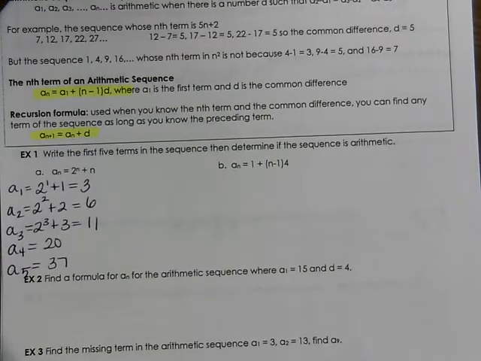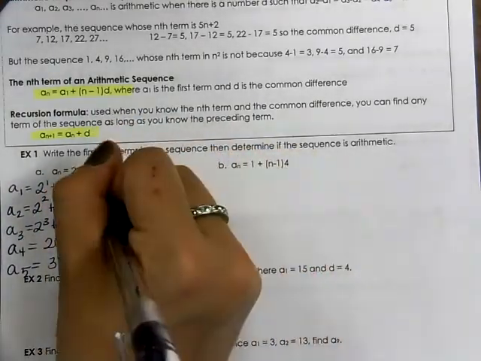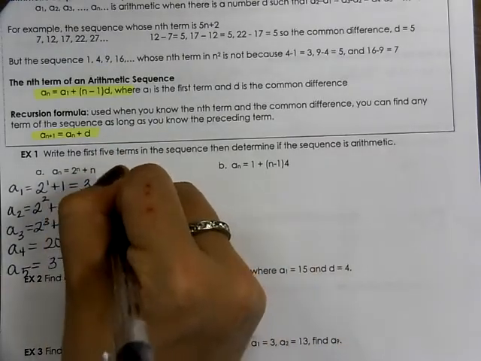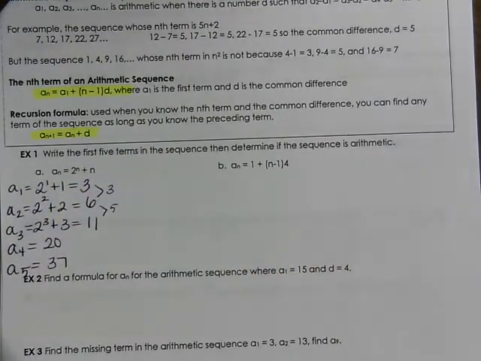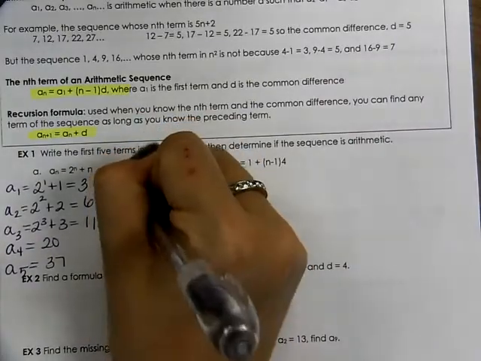Now you want to determine if it's arithmetic. In order to determine that, all you have to do is find out if there's a common difference. So we're going to take our consecutive terms and subtract them. 6 minus 3 is 3. 11 minus 6 is 5. We can stop, because in order for it to be arithmetic, every single time you subtract those consecutive terms, D has to be the same. So this is not arithmetic.